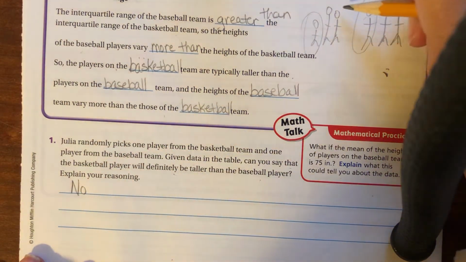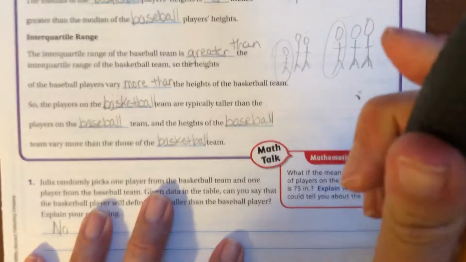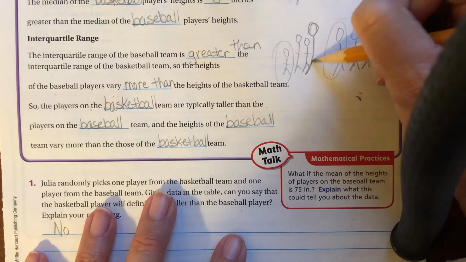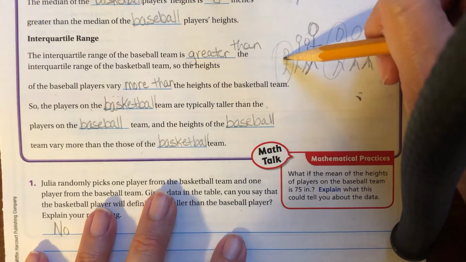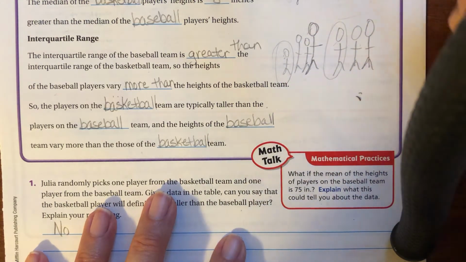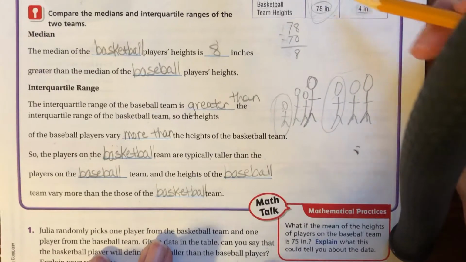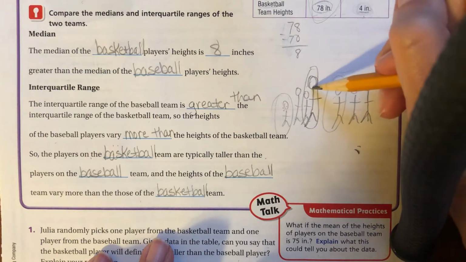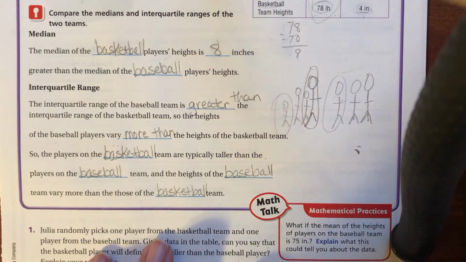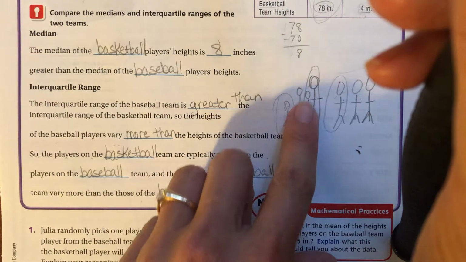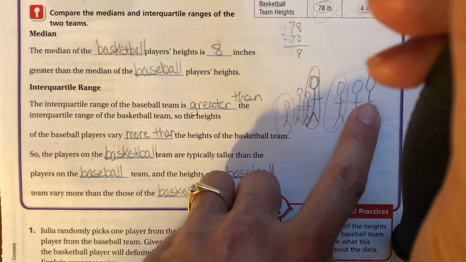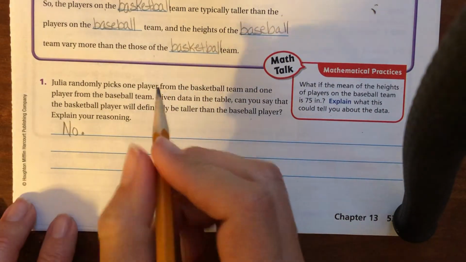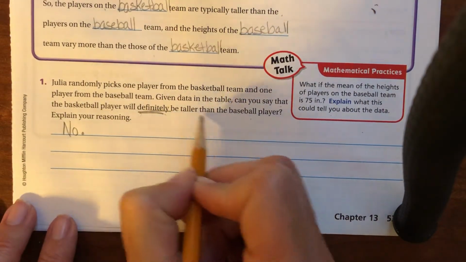It's possible that she picked a baseball player that was this tall, but because there's a shorter guy, their median number was shorter. But it's possible she got a baseball player who was taller than a basketball player, because the baseball team is a variety of heights. The basketball team is less of a variety. So no, not definitely taller.